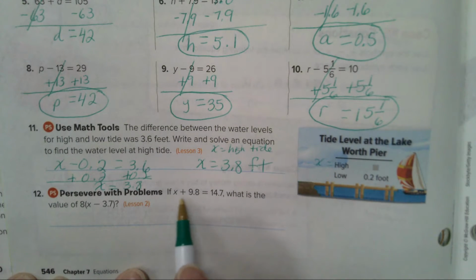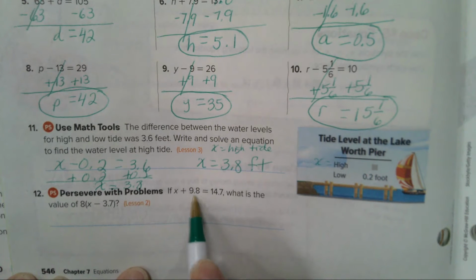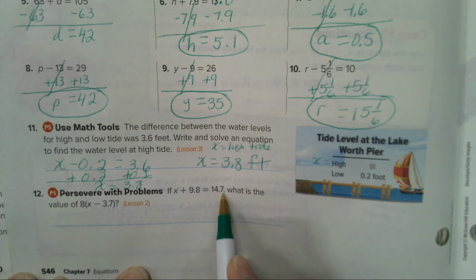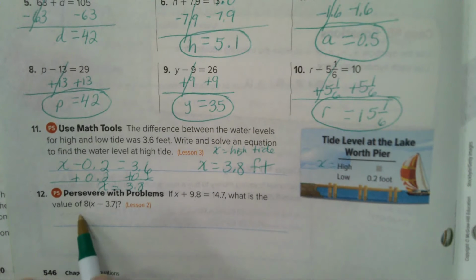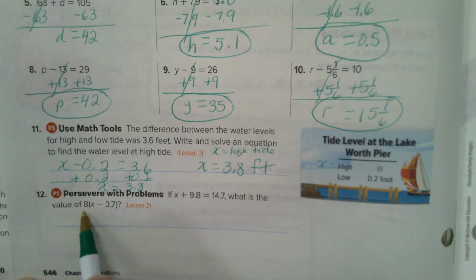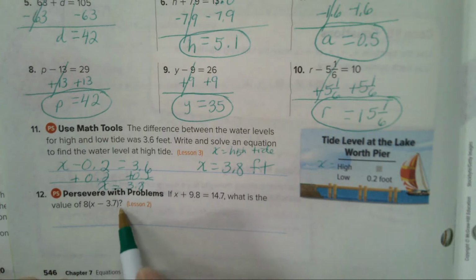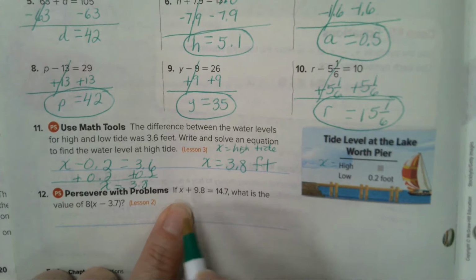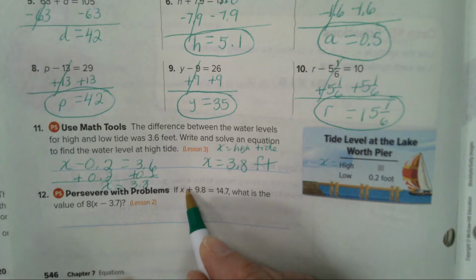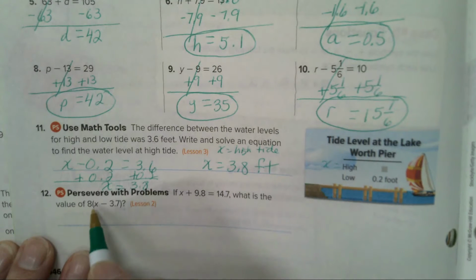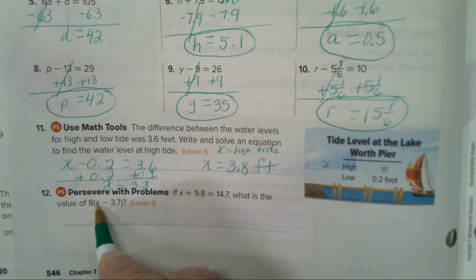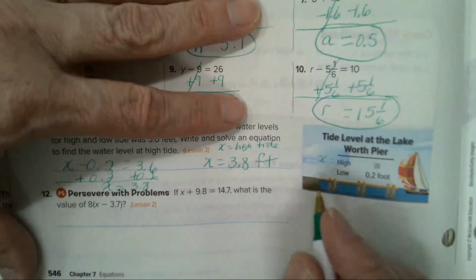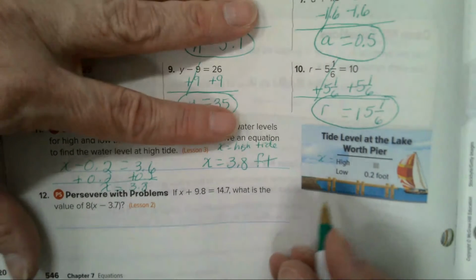If X plus 9 8/10 equals 14 7/10, what is the value of 8 times X minus 3.17? Okay, so all you do here is you first find what X is here, and once you know what X is here, you replace this X with that. That's what they mean to do in this problem. It's a little confusing at first, and then it's like, oh, that's all they want you to do.